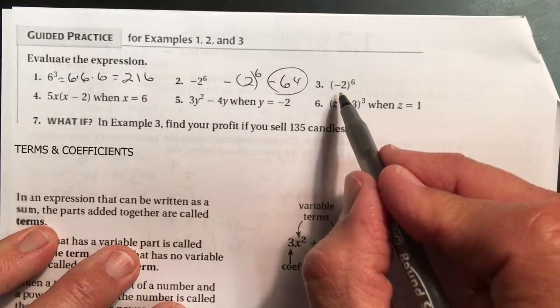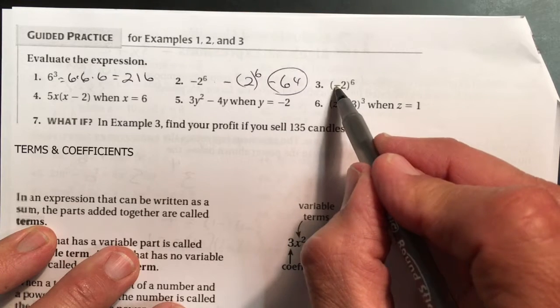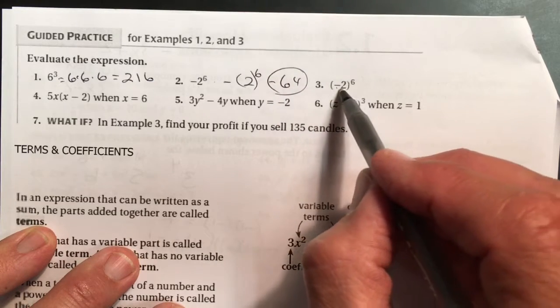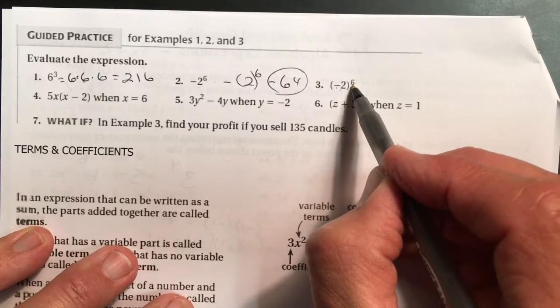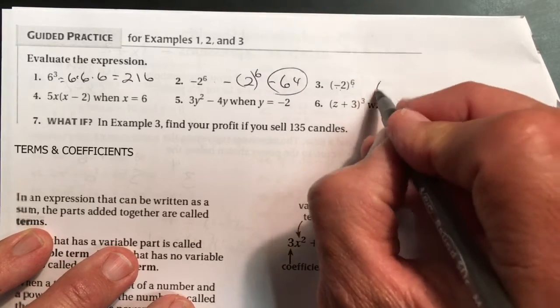Here it's the same problem almost, except that the parentheses include the negative. So it's going to be negative 2 to the 6th power, and 6 is even, of course, as we said earlier. So this will be a positive 64.